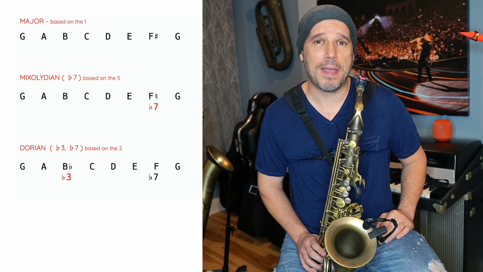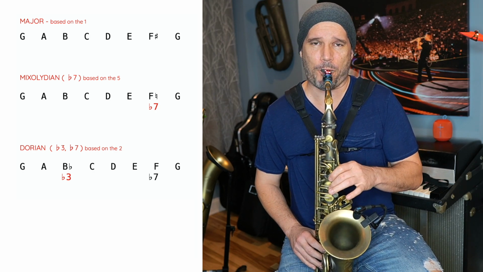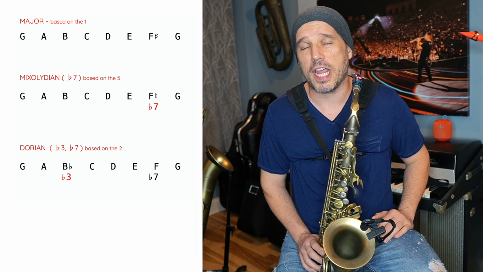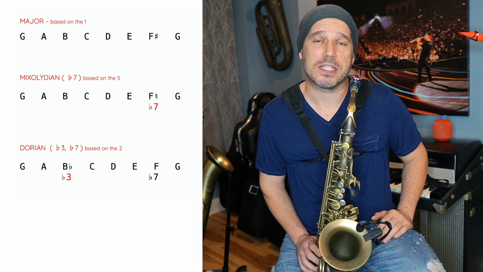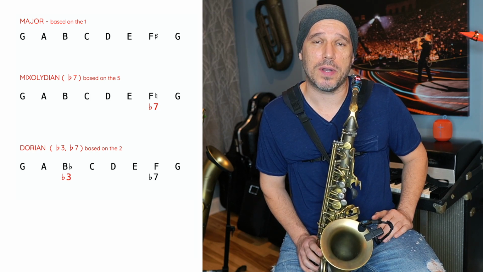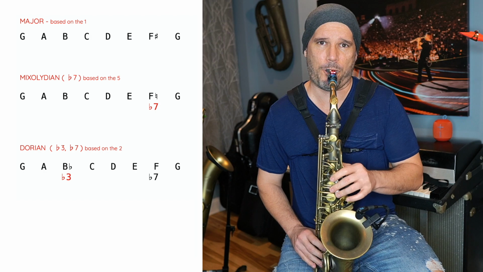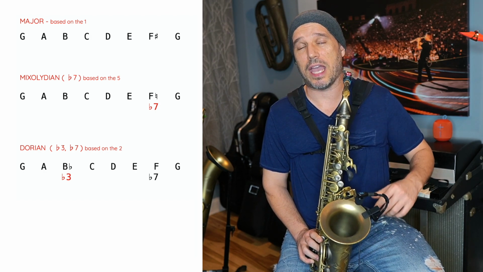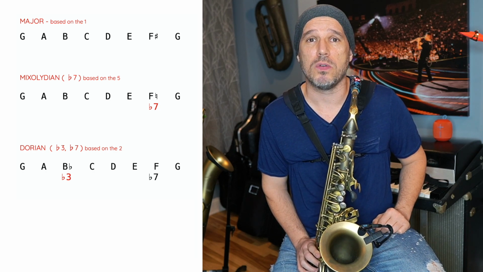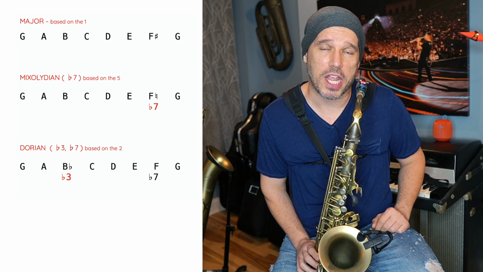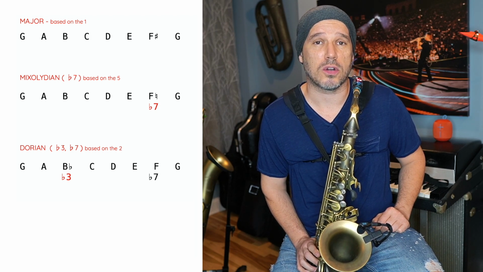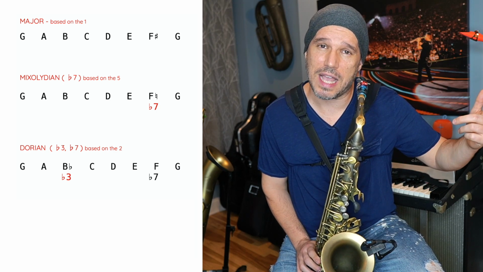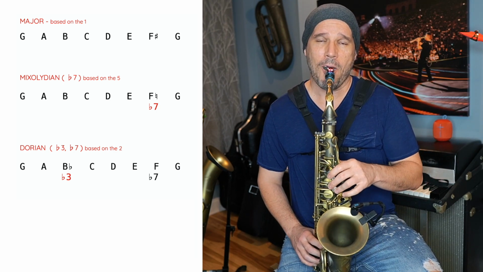So if we start off with major, everything is normal. Then we make one change to turn it into mixolydian. We change the 7th, which is an F sharp, down a half step to an F natural. And if you want to change that scale into the next mode, the Dorian mode, we would take that scale and make one change, which is the 3rd. We're going to change the 3rd, which is a B, down to a B flat. That'll give us the flat 3rd and the flat 7th that we already had with the mixolydian.